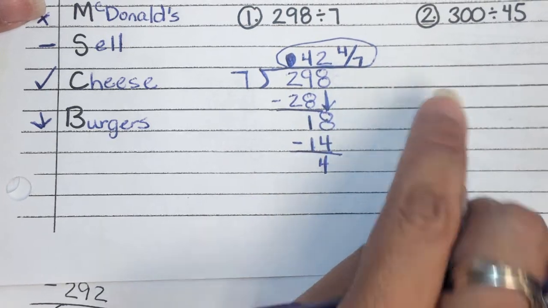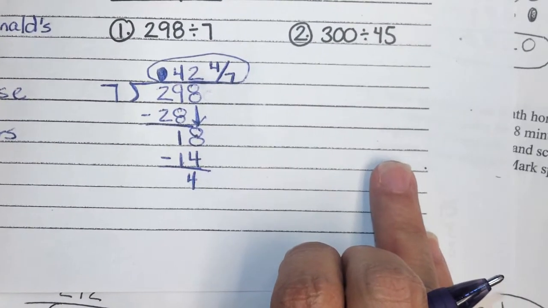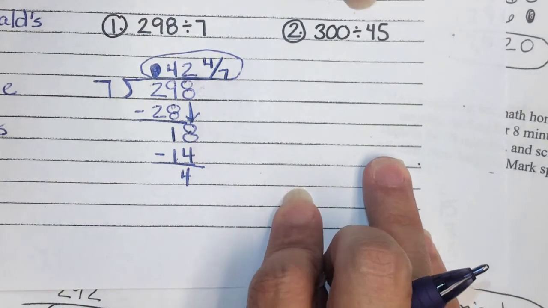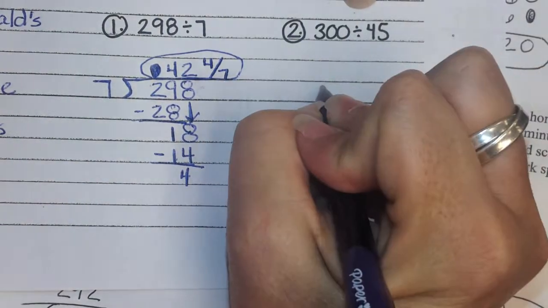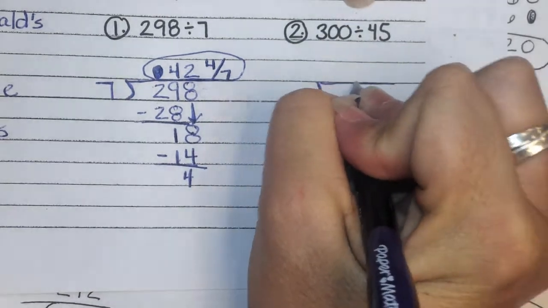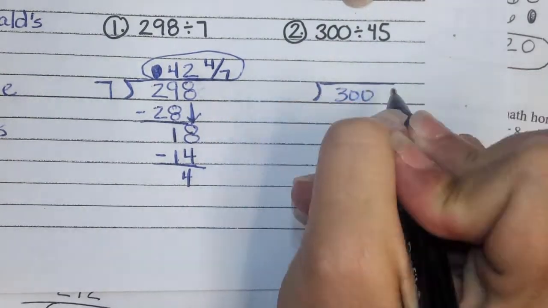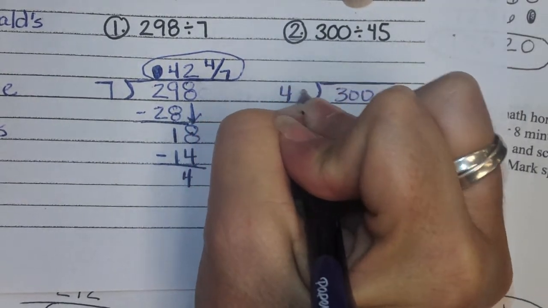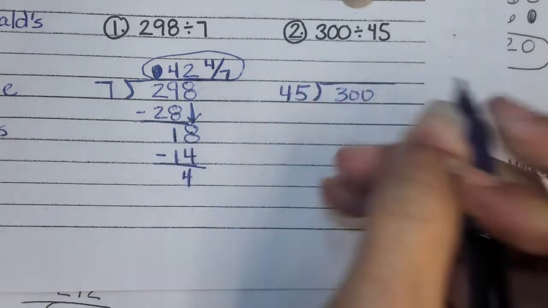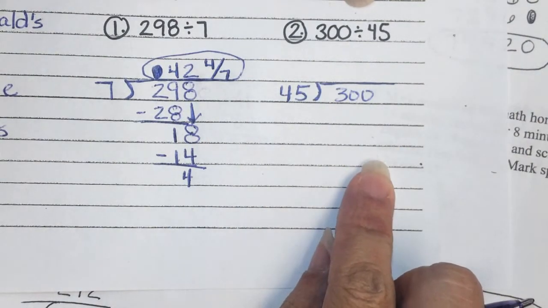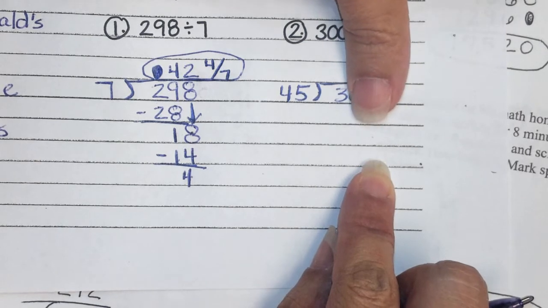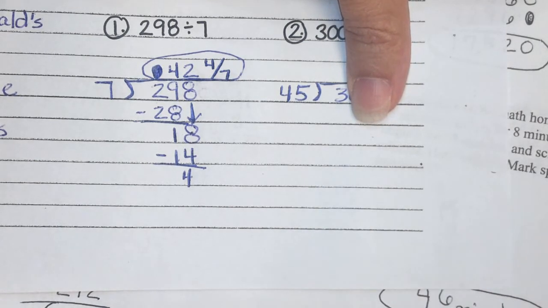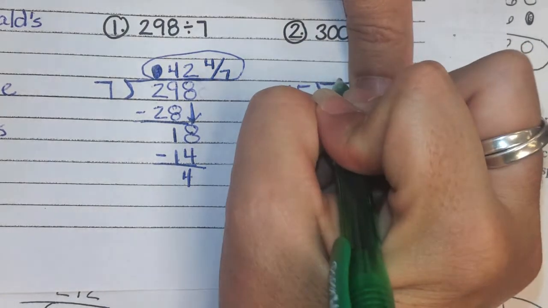Let's do the next one. The next one, number 2 here. What number should be in the house? 300. 45 outside the house. Now, here we go. Can 45 go into 3? No. So I'm going to put a 0.